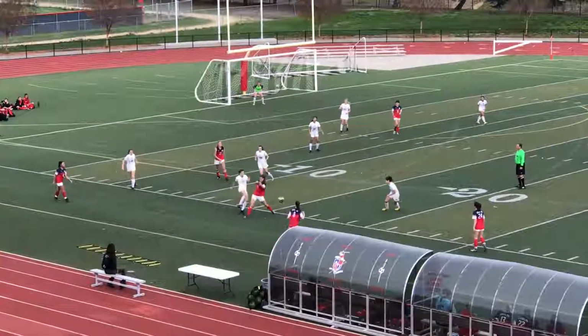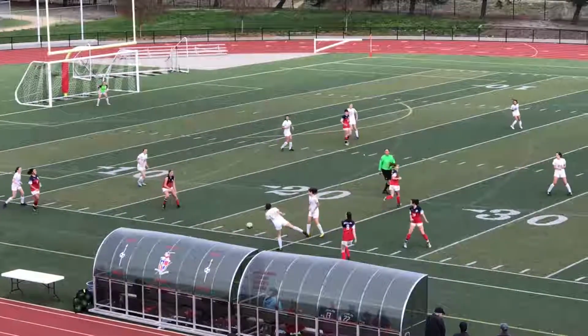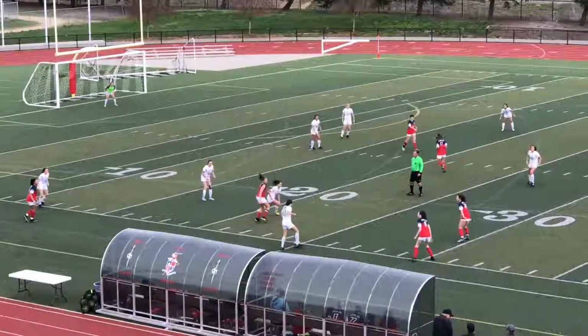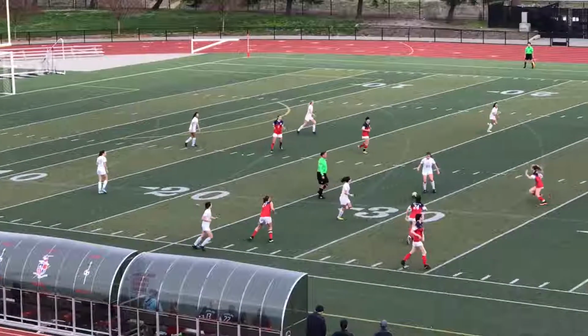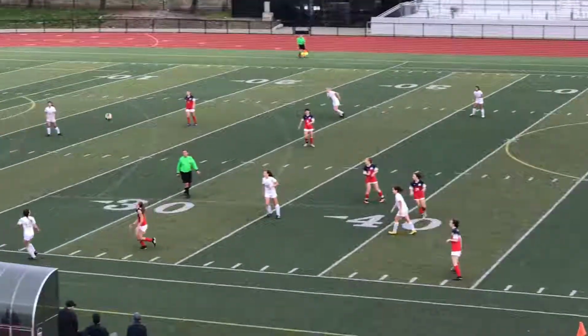Throw in for Dublin High. Dublin not able to control it. Drops nice for Windsor, but Dublin getting a foot in, knocking it away. Losing it again. And now Windsor controlling. Sending it up. Cleared out by Dublin High.